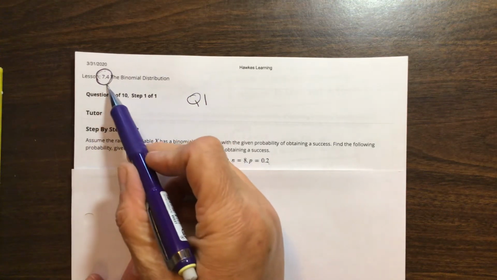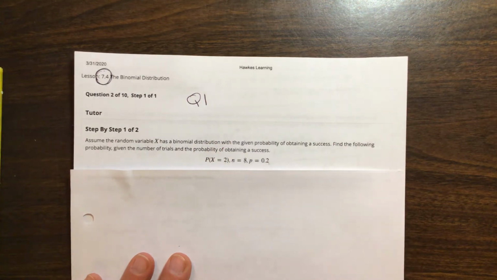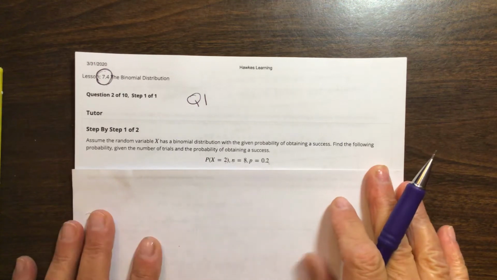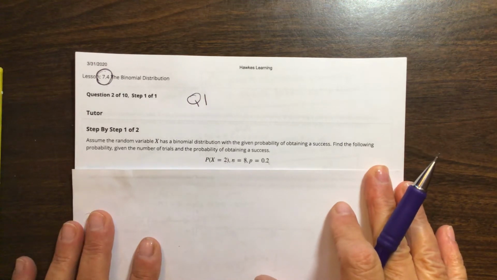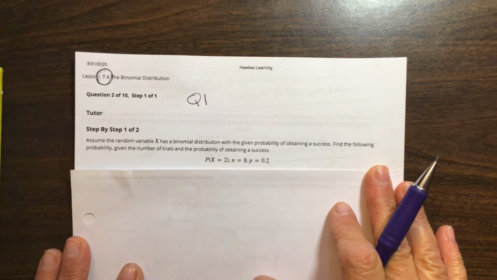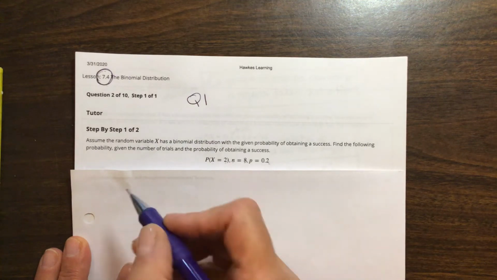This is in 7.4, and it'll be question 1 in this playlist. Now, this type of problem is a little bit complicated, so I'm going to try to explain some of the things that we're working with, okay?